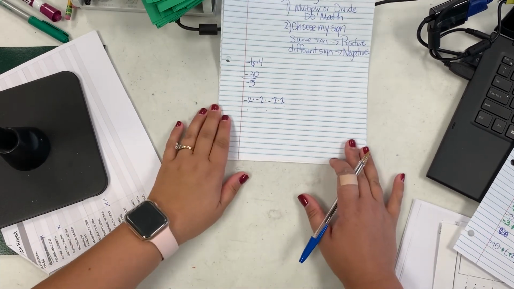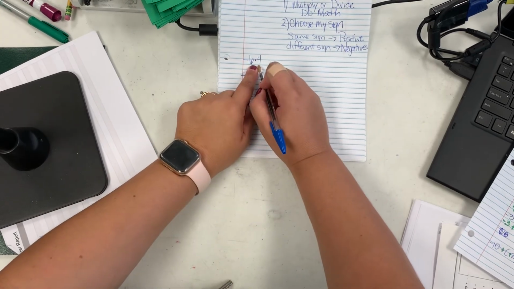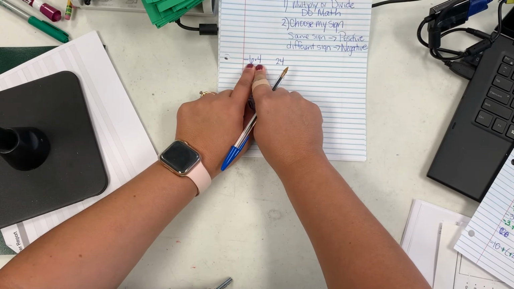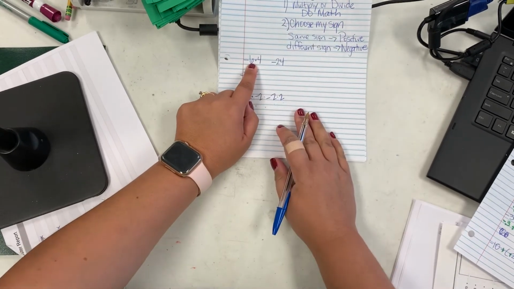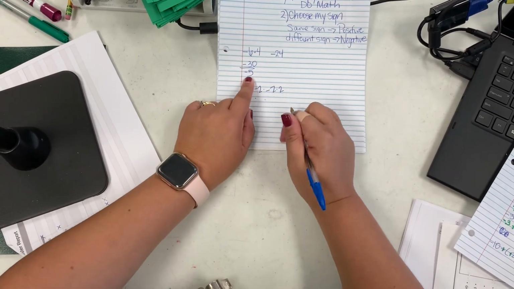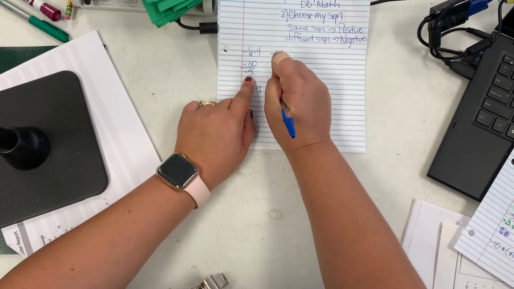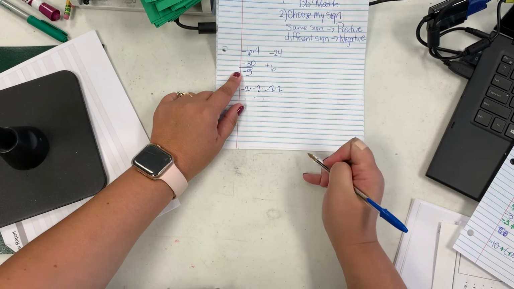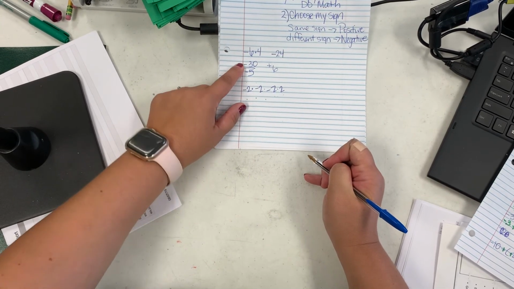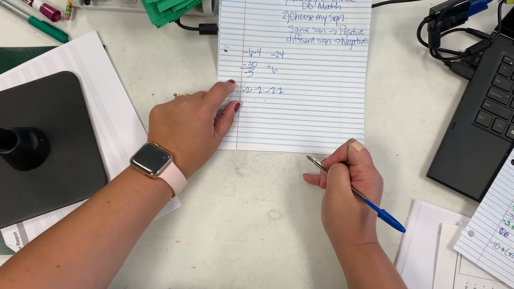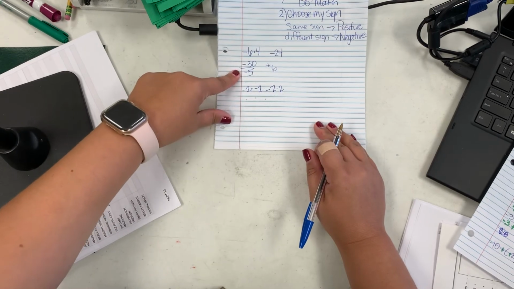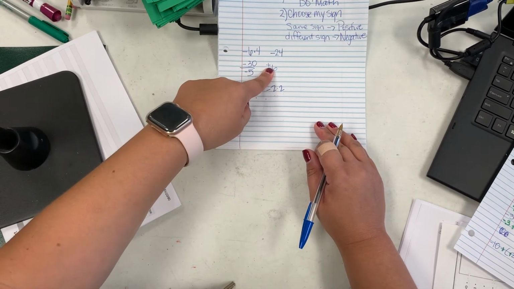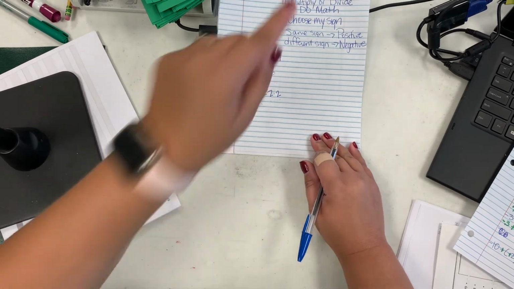All right, so here we go with the examples. Do the math. 24. Signs are different. Answer, negative. Do the math. 6. Signs are same, positive. 2 negatives. Negative 30 divided by negative 5. 2 negatives make a positive because the signs are the same.